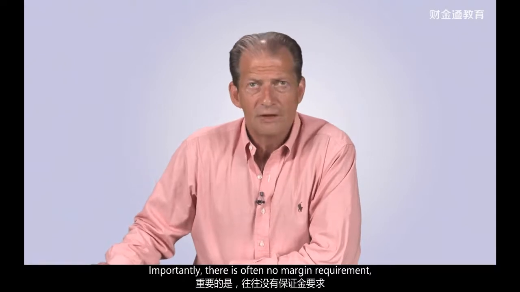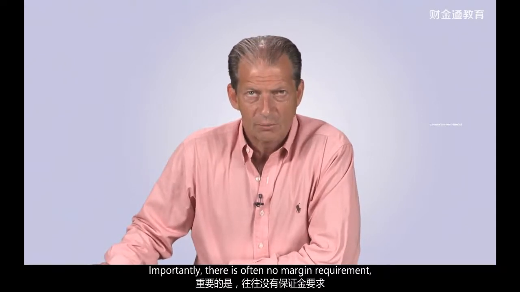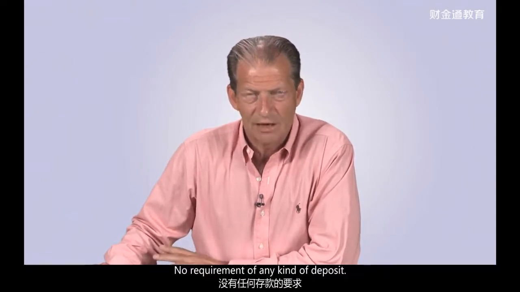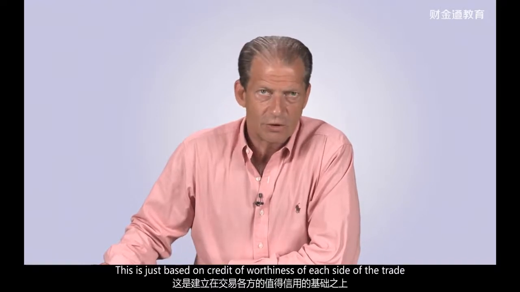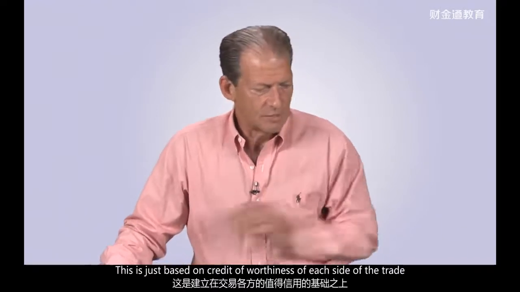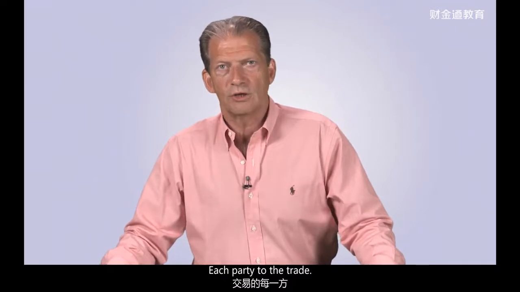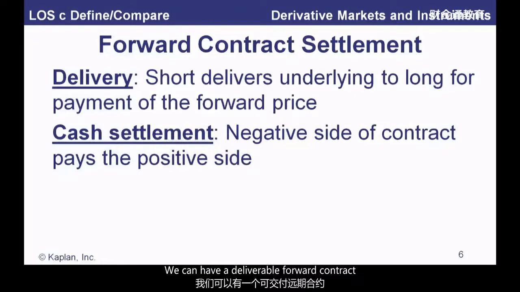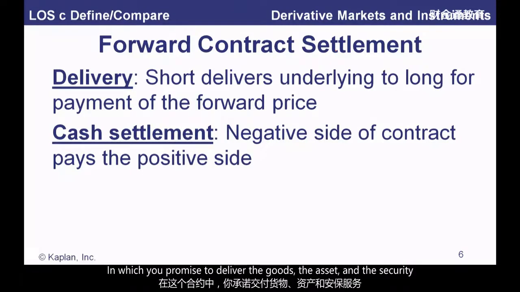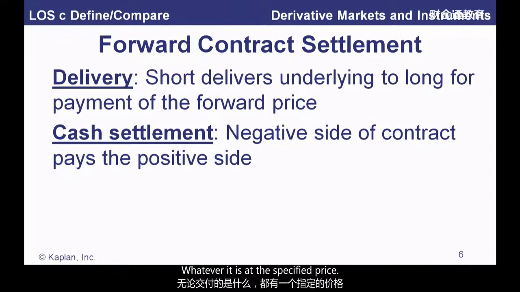And importantly, there's often no margin requirement, no requirement of any kind of a deposit. This is just based on the creditworthiness of each side of the trade, each party to the trade. Now, we can have a deliverable forward contract in which you've promised to deliver the goods, the asset, the securities, whatever it is, at the specified price.